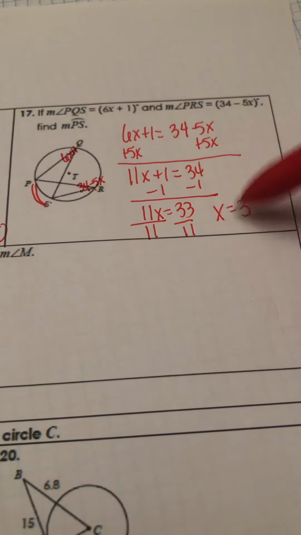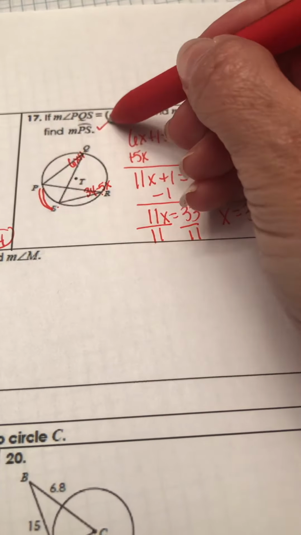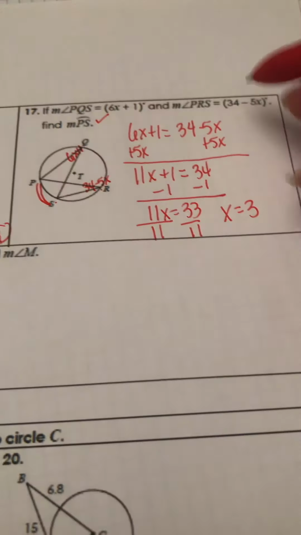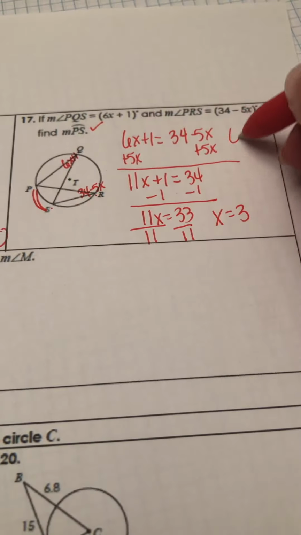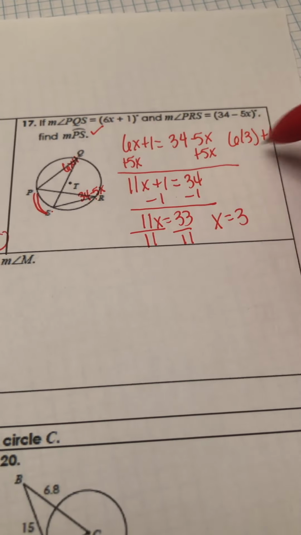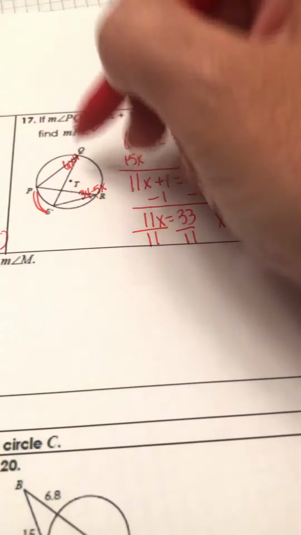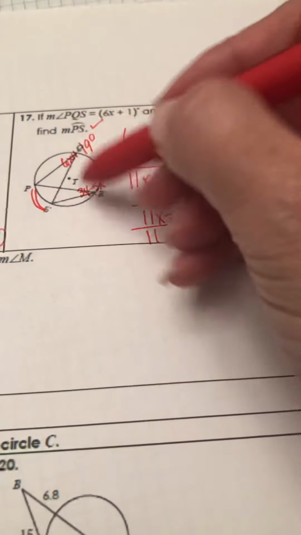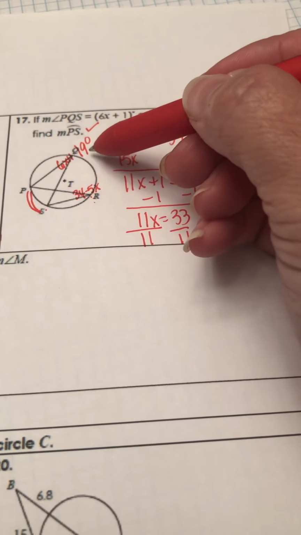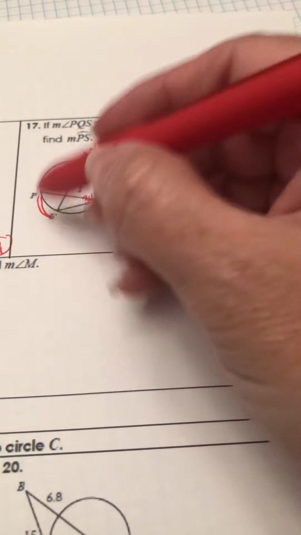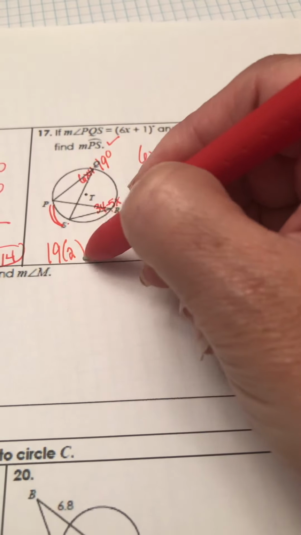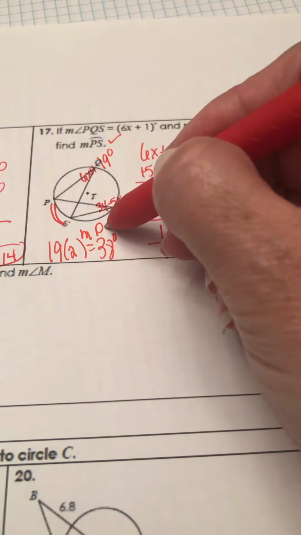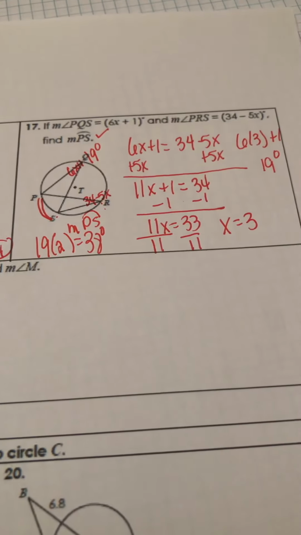Now we are not interested in x, we want to find arc PS, which is that intersected arc. So go to your angle measure. Let's do 6x plus 1. 6 times 3 plus 1 is 18 plus 1, which is 19 degrees. So I know that this angle is 19 degrees, which this one should be too, because they're congruent. But if you take your angle and multiply it by 2, you'll have your arc. So 19 times 2 is 38 degrees. So the measure of arc PS is equal to 38 degrees.